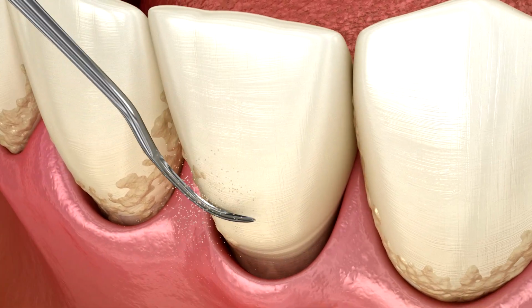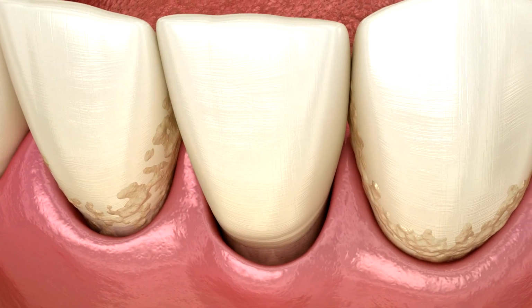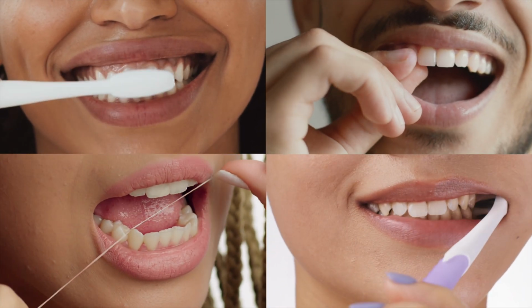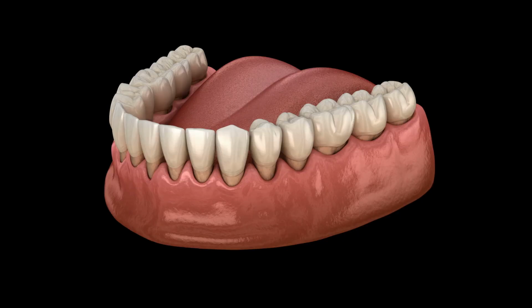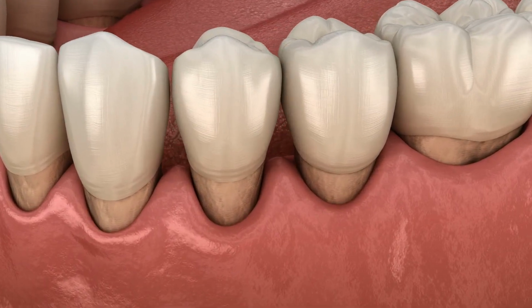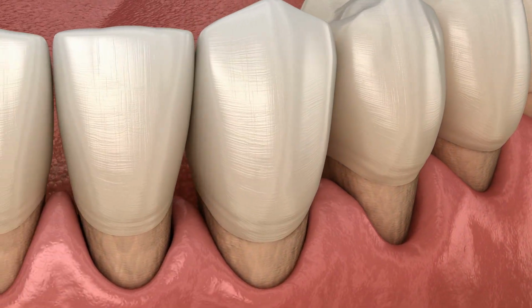So, what can you do to stop gum inflammation? Start with brushing twice a day with a soft toothbrush and fluoride toothpaste, making sure to gently clean along the gum line. Floss daily to remove plaque between teeth, and consider using an antibacterial mouthwash.